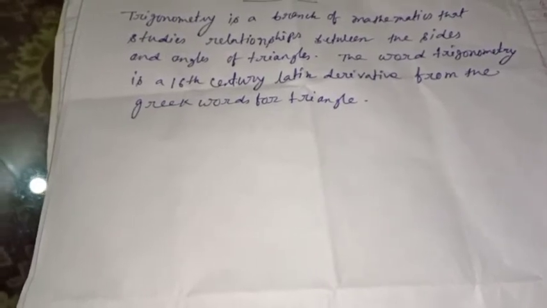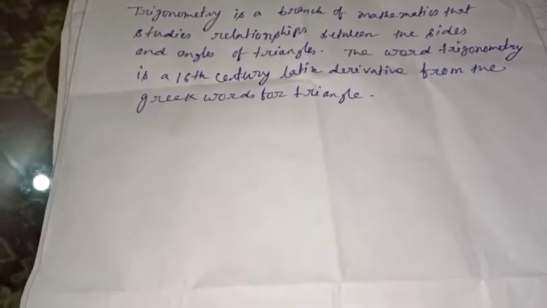There are three conditions. If b square minus 4ac is greater than 0, then it has two distinct real roots. If b square minus 4ac is equal to 0, then it has two equal real roots. If b square minus 4ac is less than 0, it has no real roots. I hope all of you understood this concept.